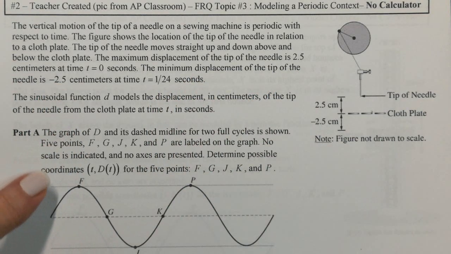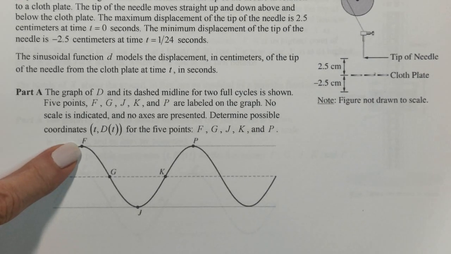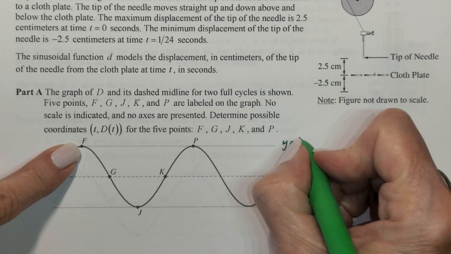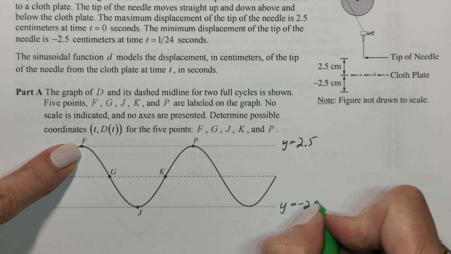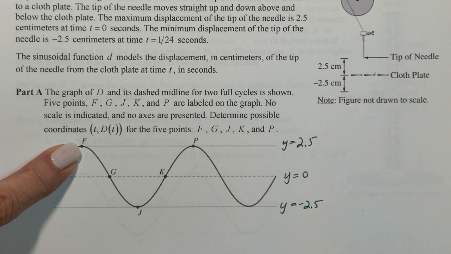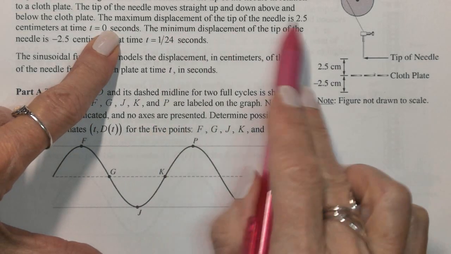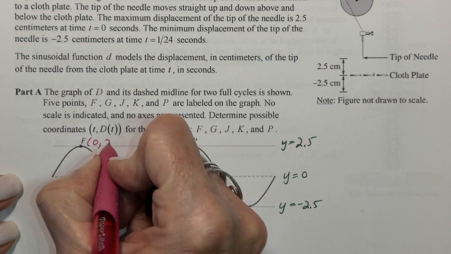So when we're looking for our points on this curve, I know that my highest y is 2.5, my lowest y is negative 2.5. That means my center is at 0. At time 0, we are at the maximum.